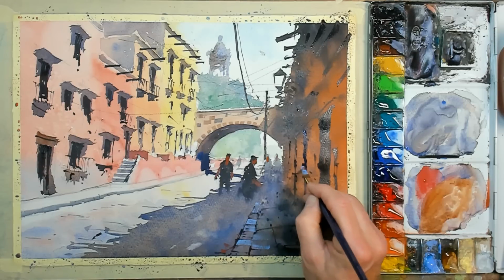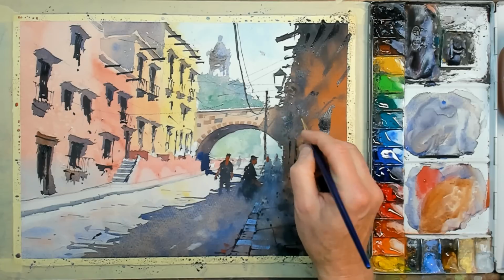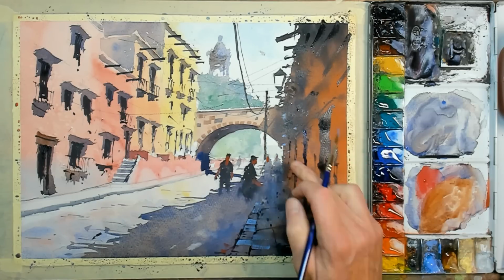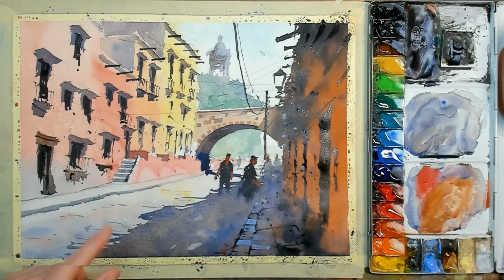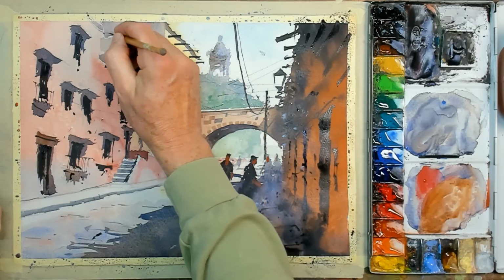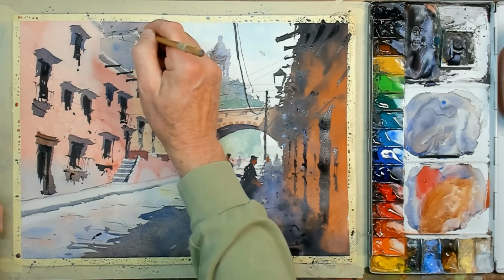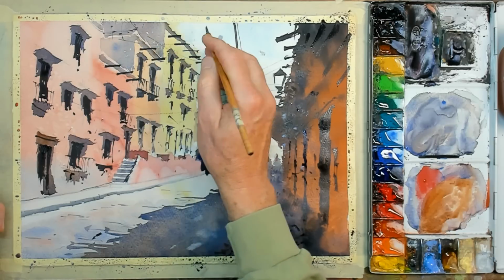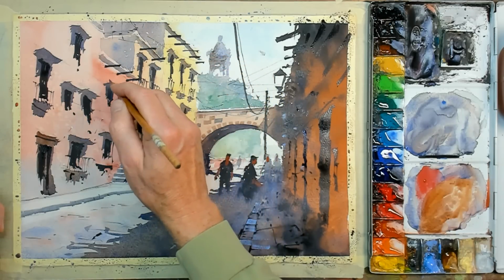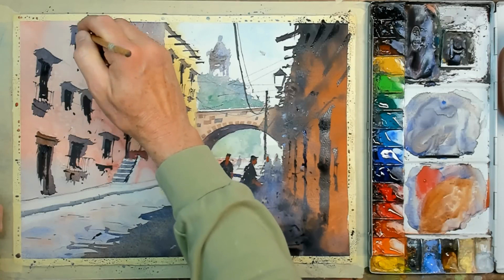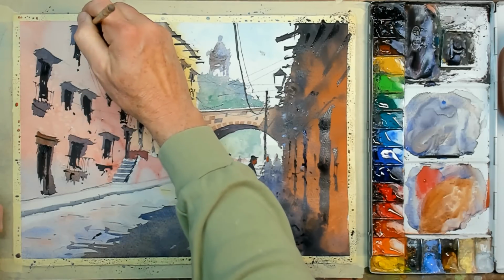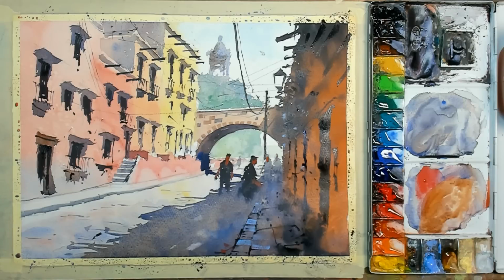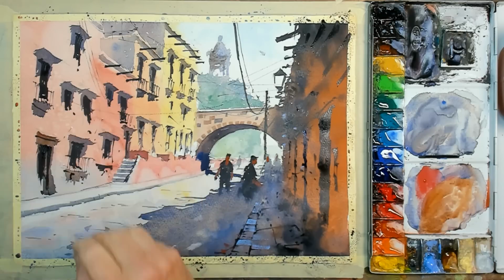There we go. Right, I think I'm nearly there. There just needs to be something going on up there. There's a sort of roof terrace thing going on up there, and a few more lines on the left-hand side for cables, or the shadow of the cables going across.